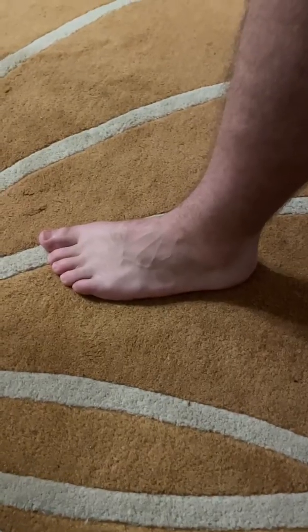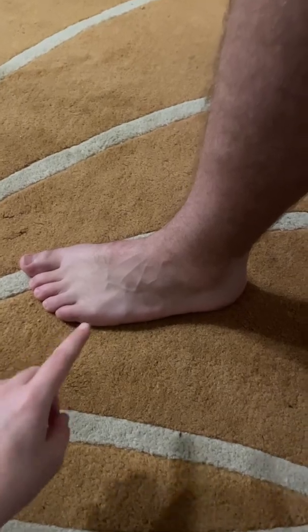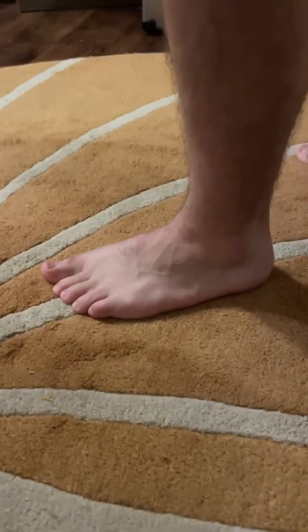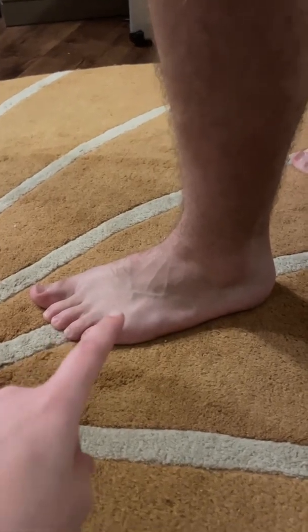So superficial means closer to the surface. So the skin is superficial to the muscle. The term deep means further below the surface. So bone is deep to the skin.